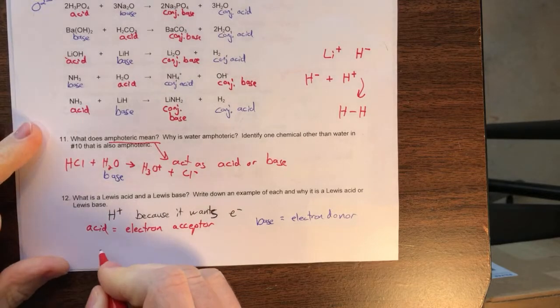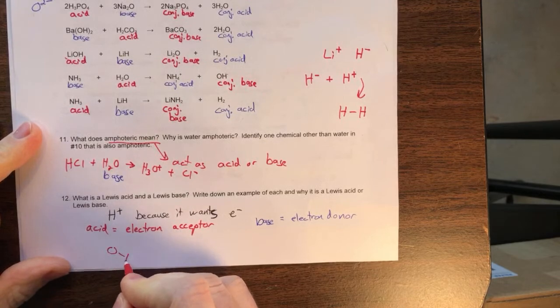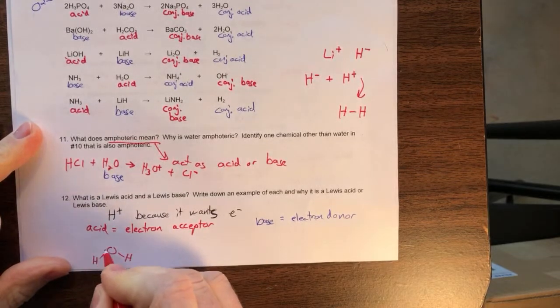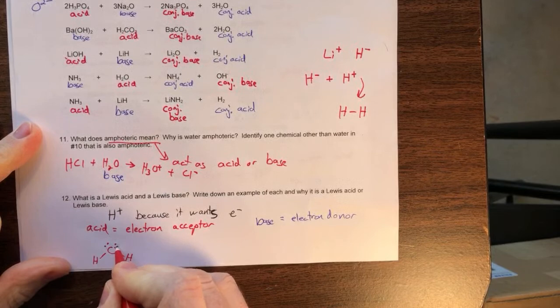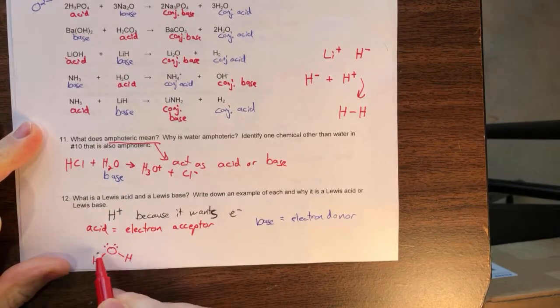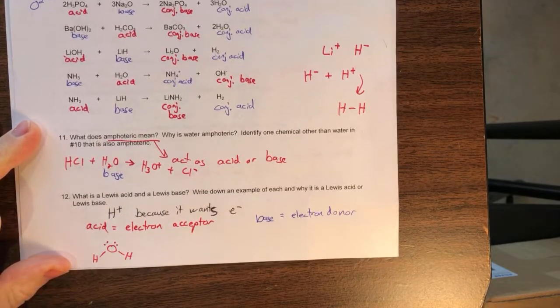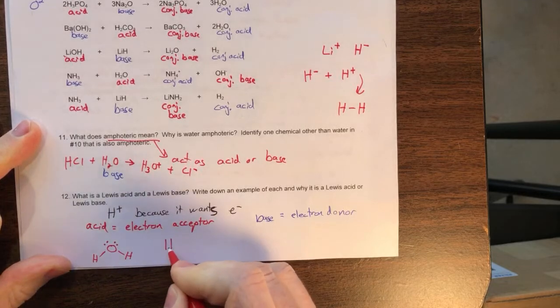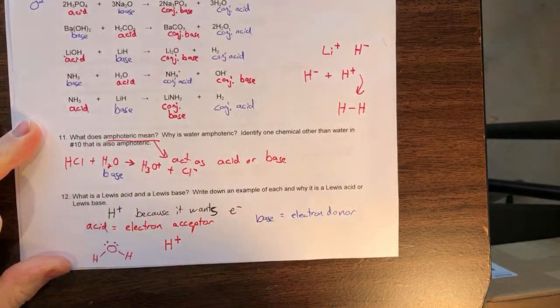When you see water, O with two H's, water has 4 non-bonding electrons, and H+ has no electrons, and it wants electrons.